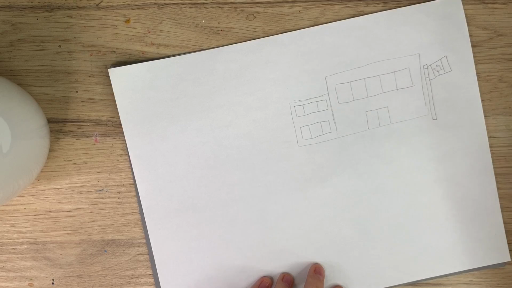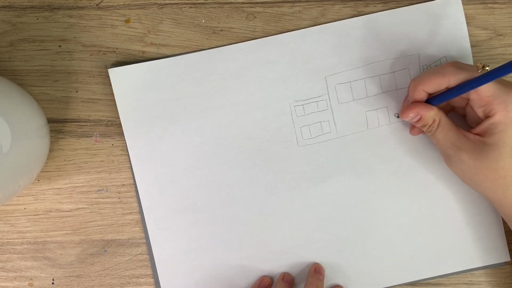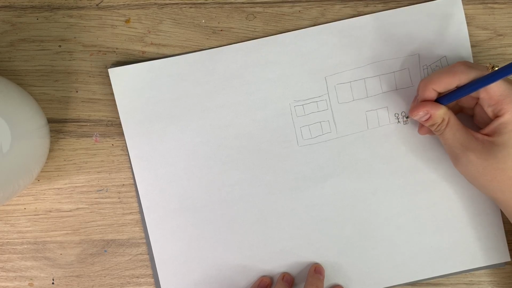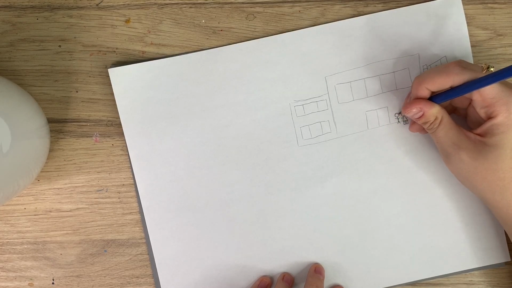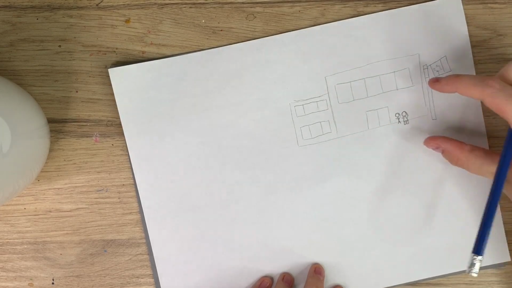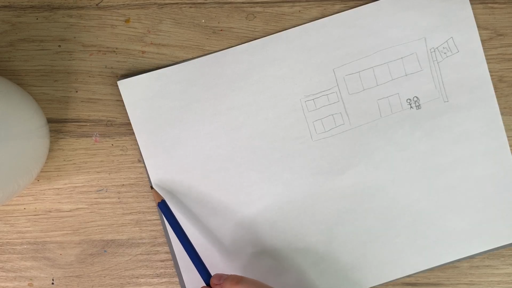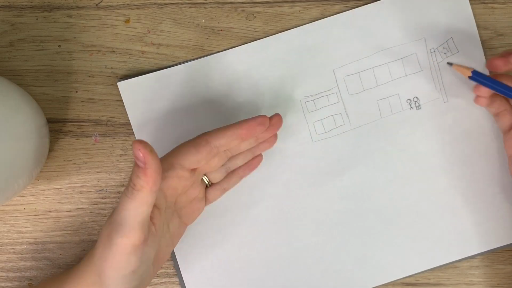And maybe there's even people outside the school, okay? And you could just do stick people if you want. Okay, you can add 3D shapes if you want to make it a bit more elaborate. Okay, maybe there's kids playing further back there. And then you can pick where you want the background to end.